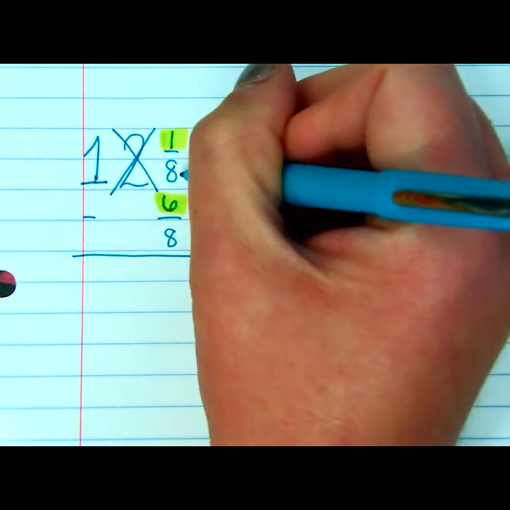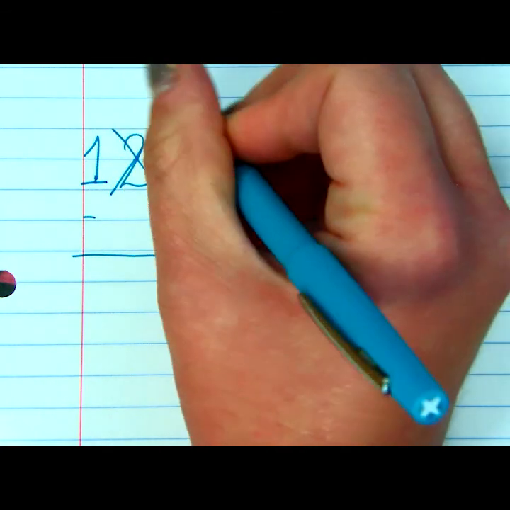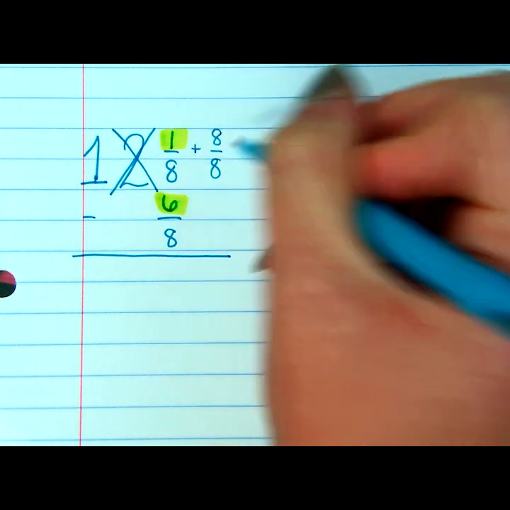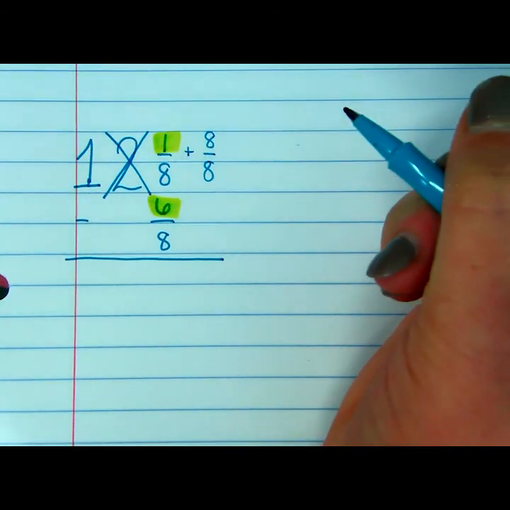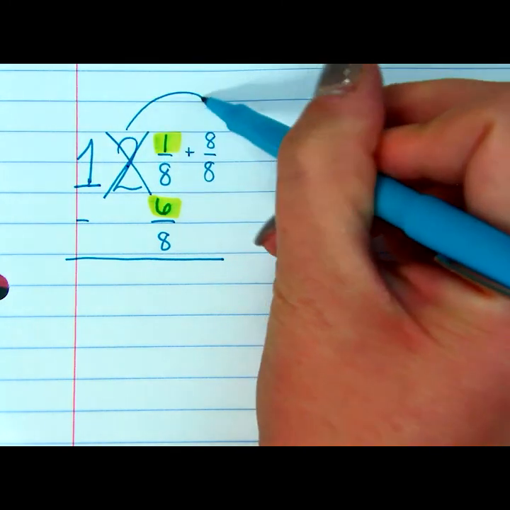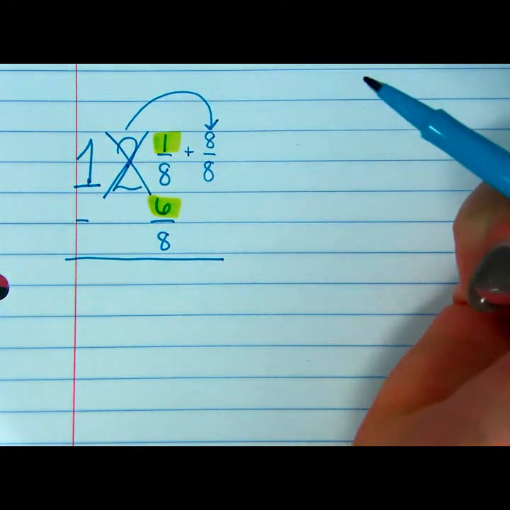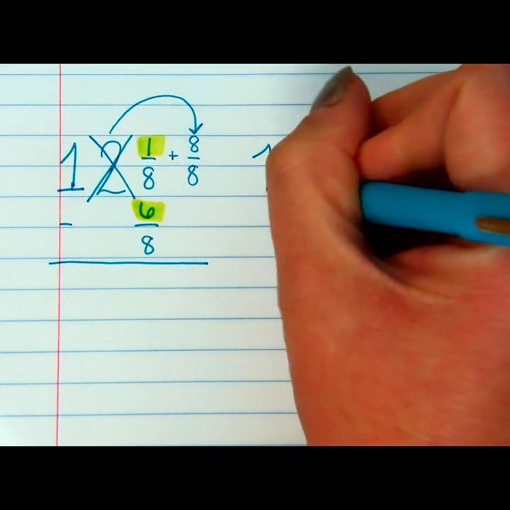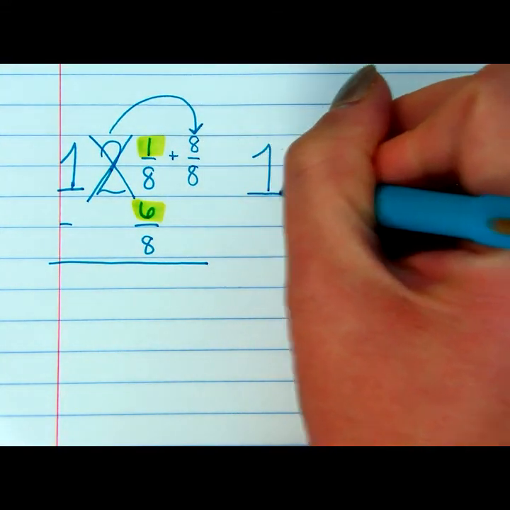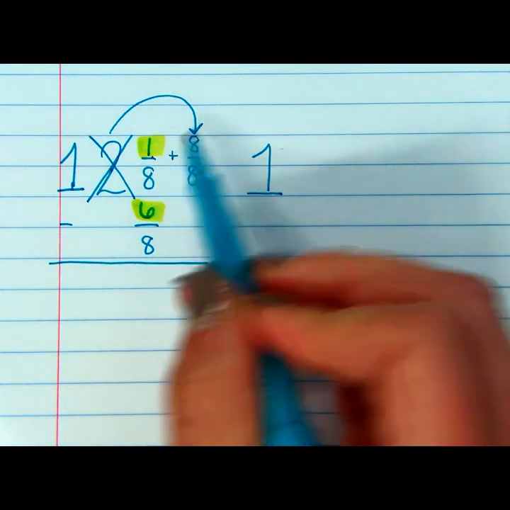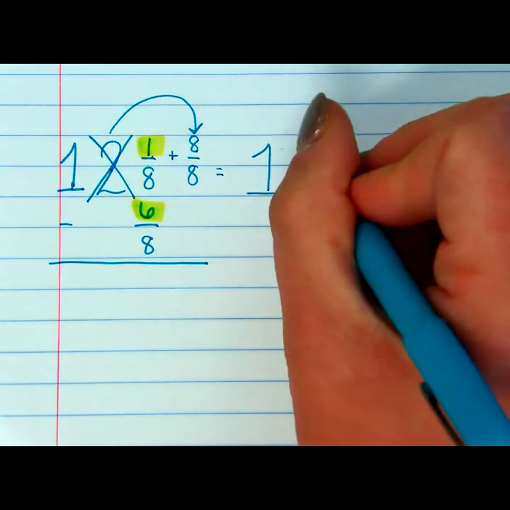So if I'm working with 8s, that would be like adding on 8/8. Again, I took one whole number away and just regrouped it. Now it's right here written as a fraction, 8/8. So now I have the problem 1 and, well, if I add 8/8 to 1/8, now I have a total of 1 9/8.